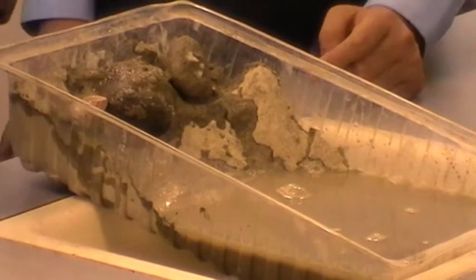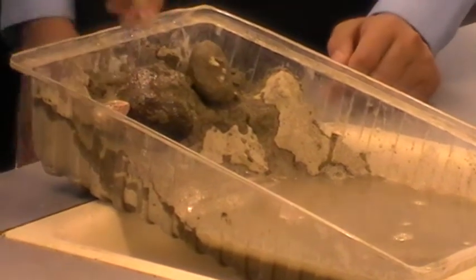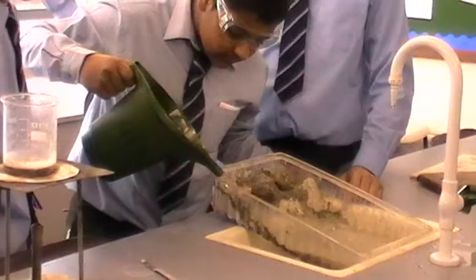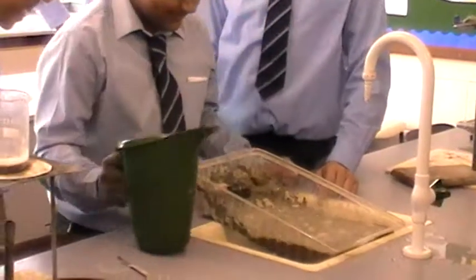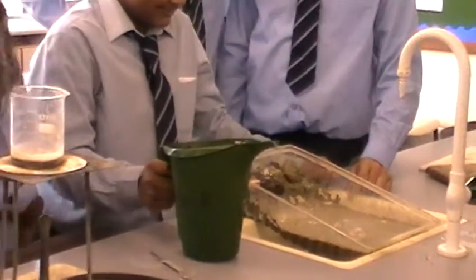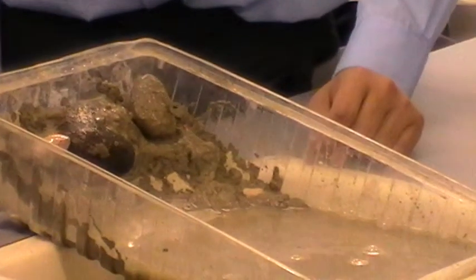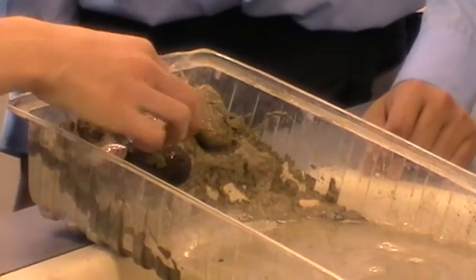So you can see that. Yeah, we need a bit more. You can see it's showing it nicely because it's taking away the small fragments, and look, it's leaving the rocks exposed, and that's how we get the rocks exposed.